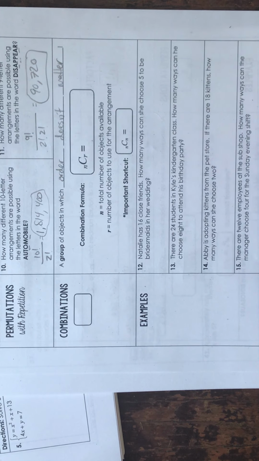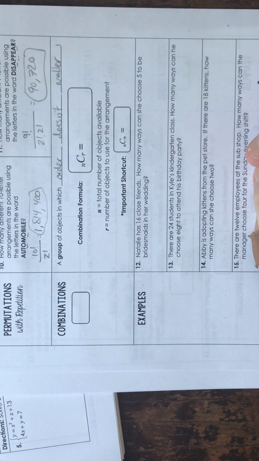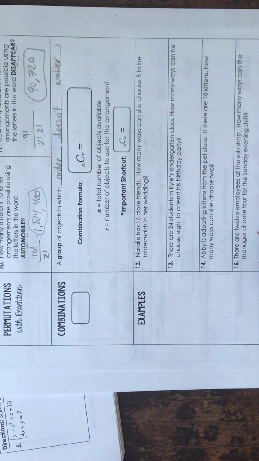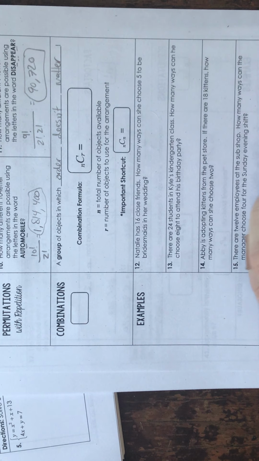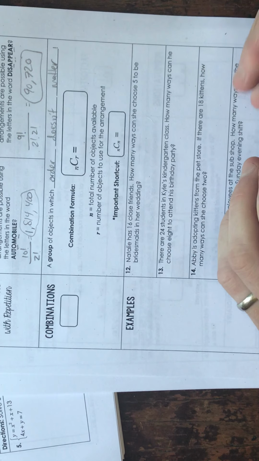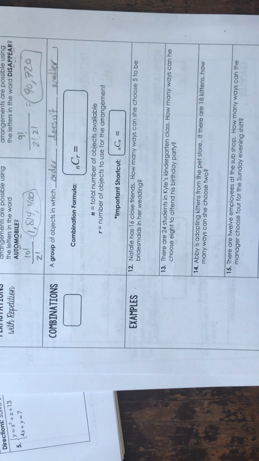So with permutations, remember, order did matter. With a combination, we're just saying, if we chose, let's say, three different numbers, and we chose an 8, an 8, and a 2, that would be the same thing as doing a 2, an 8, and an 8. Order doesn't matter as long as we have that same combination. So that means we're going to have fewer possible scenarios.